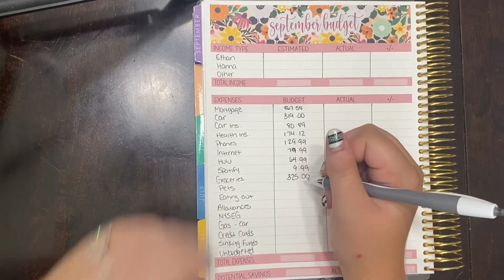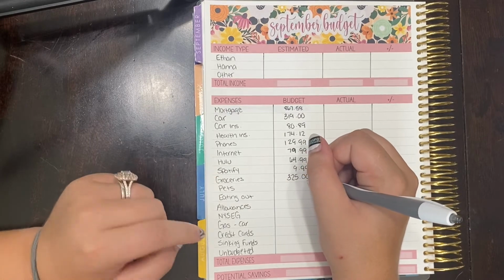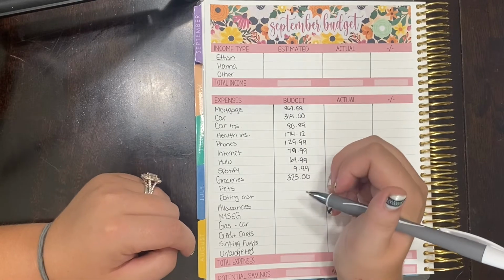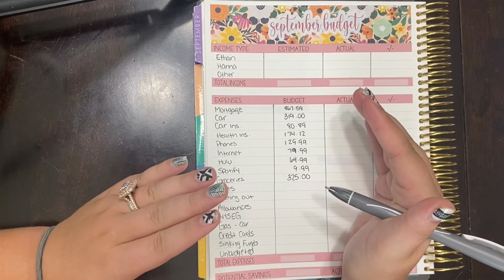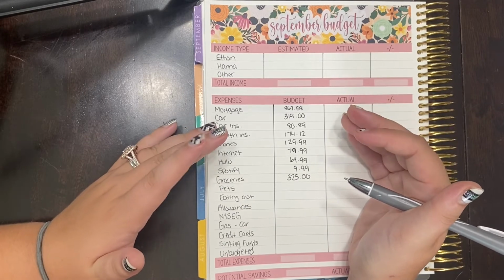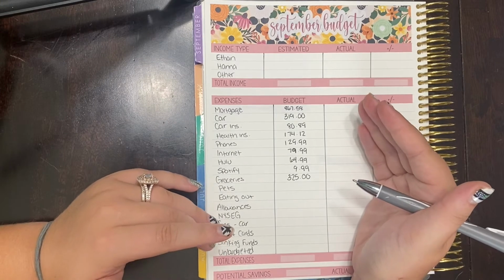Before I decided to do this, I budgeted $250 for groceries last month, when normally I budget $300, and I think we didn't even spend $200. I mean, we did go on vacation, but we even bought a little bit of groceries there.